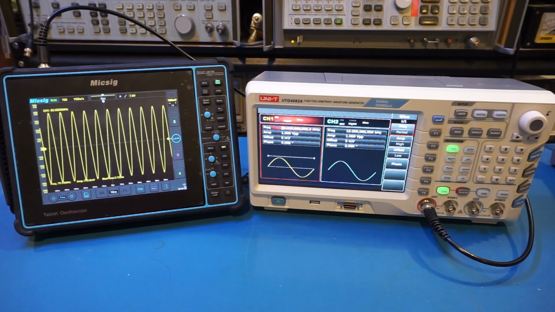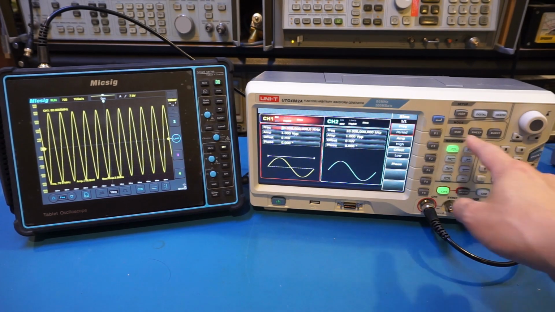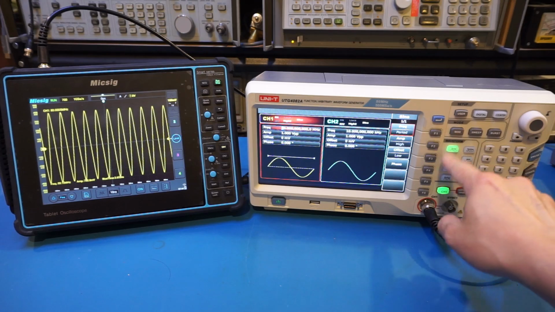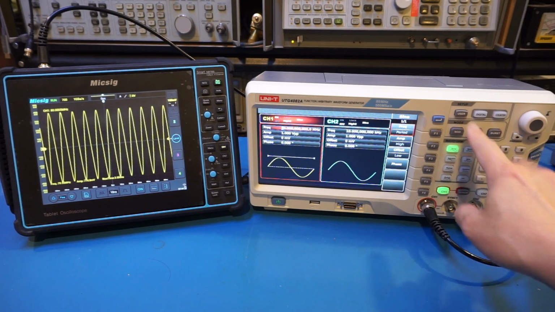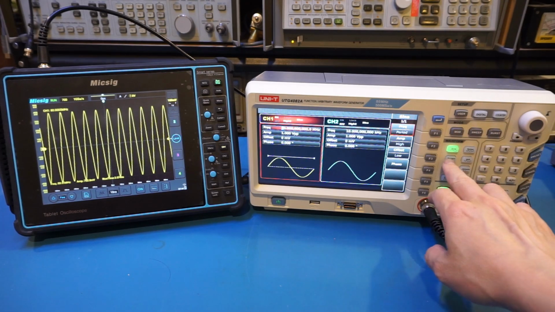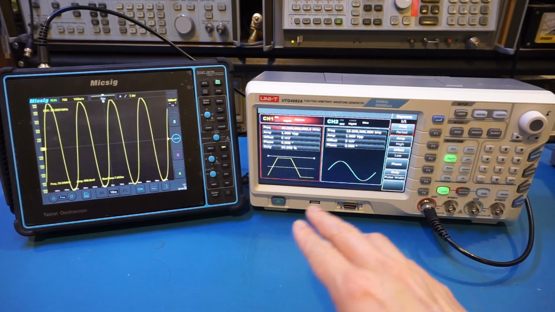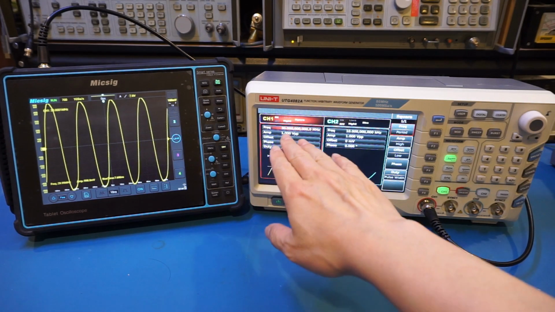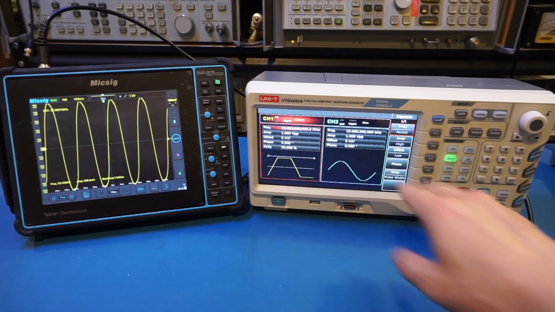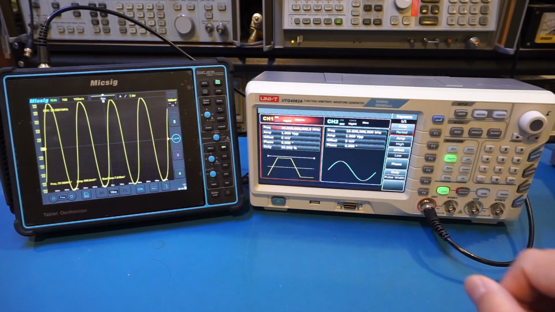Now let's take a look at the square wave. You can see that we have this section of the buttons here. Those are for you to switch between the different waveforms, which is very conveniently laid out. So let's press square. And of course, right now, the square wave maximum frequency, you can see we dropped to 30 MHz. That's also according to the specification.